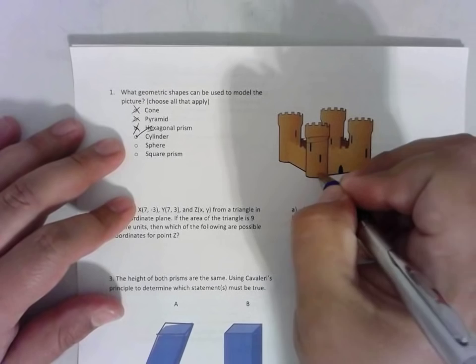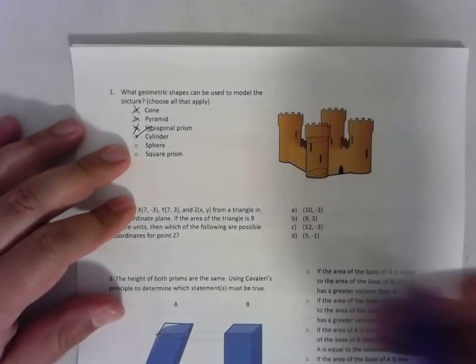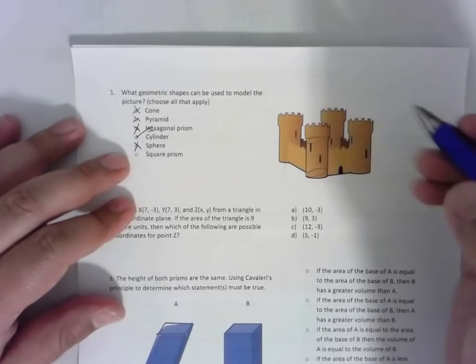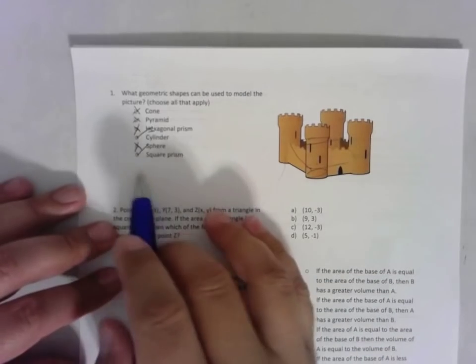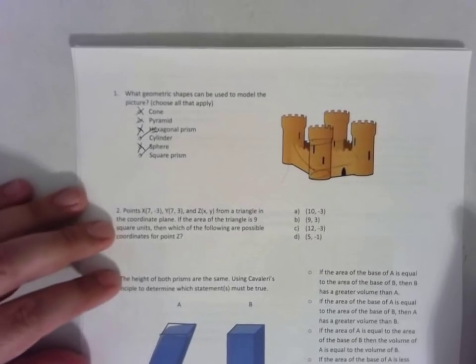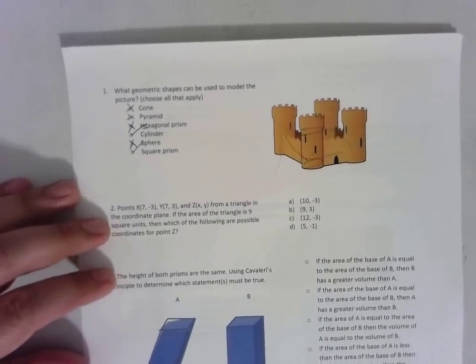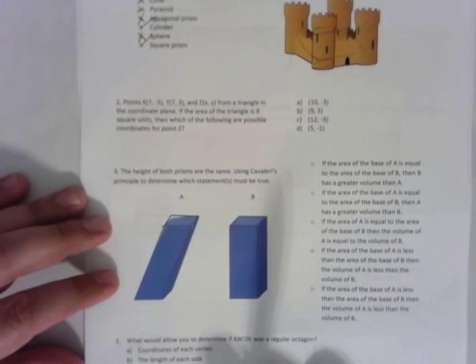A cylinder, yes? These are cylinders here. There's 4 of them. A sphere? Nope. A square prism? Yes, I can't guarantee that's a square, but it looks like a square, so there you go. These 2 answers are your answer choices. It's really a common sense question, as long as you know your shapes. Hopefully you know your shapes.